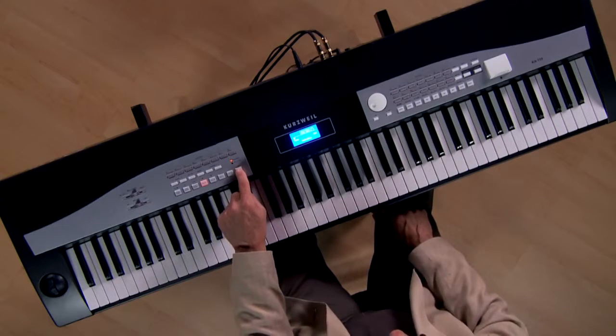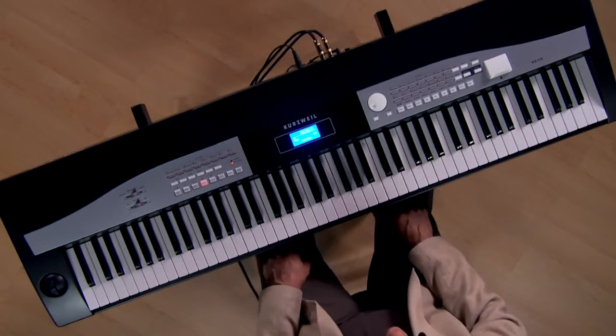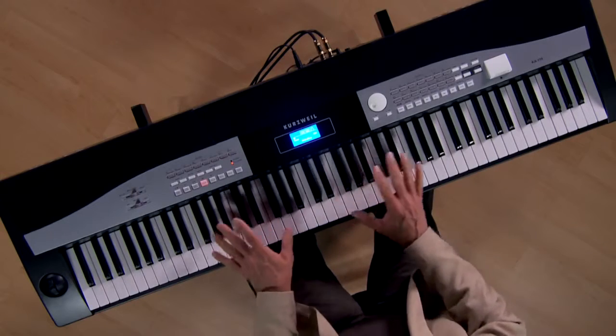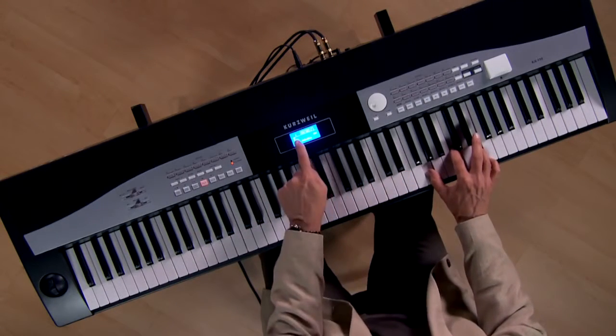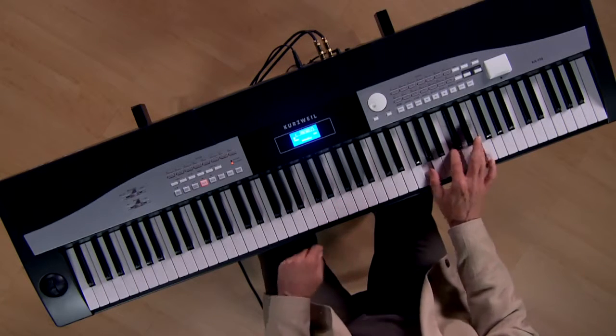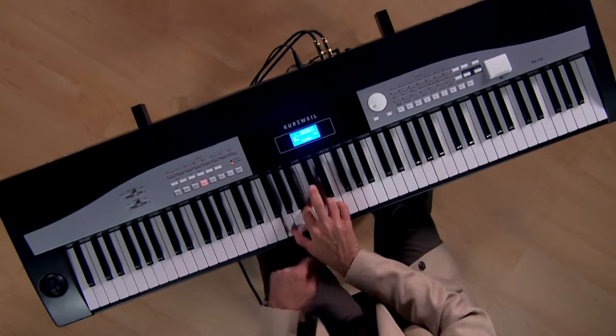The next time I hit this button, it goes into full range. This means that it will scan the whole keyboard, and if I play a C up here, it'll register C in the display. If I play a G in the middle, there's my G, there's my D down on the bottom. So wherever I play on the keyboard, it will read the chord.